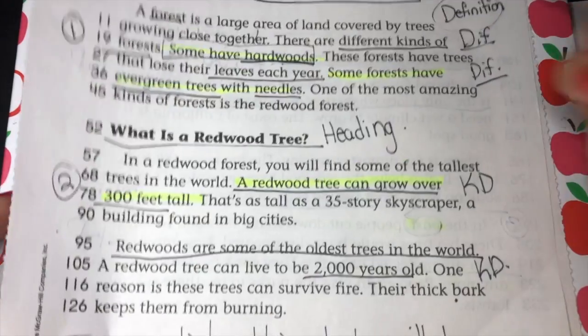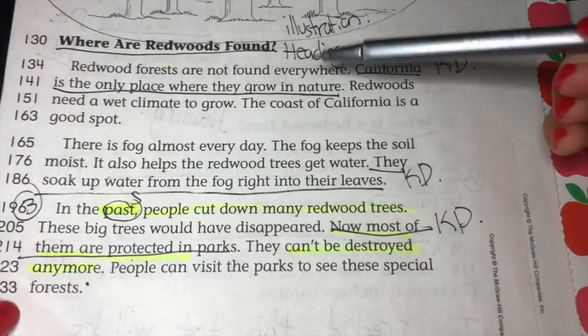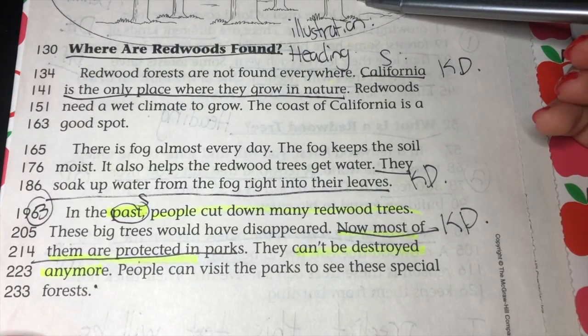Number 2. I know it is expository because the author included text features such as... So remember, back in the story, what text features did the author include? Remember, the author included headings. So you should have put headings and illustrations, okay? So those are the things you should have put there. And if you put either one, you get a little happy face.